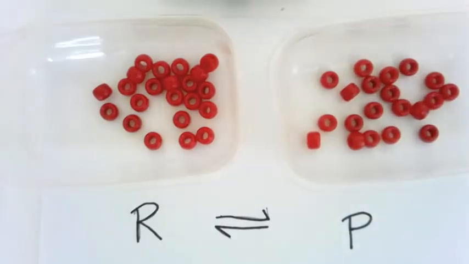So in that transfer round, I had 28 objects in cup R, but I took out 9 and I added in 3, and so now I have 22. In cup P, I had 14. I moved 1/4 of them, or 3, out into cup R, but I added in 9 from cup R, and now I have a total of 20. Let's go on to one more transfer round.